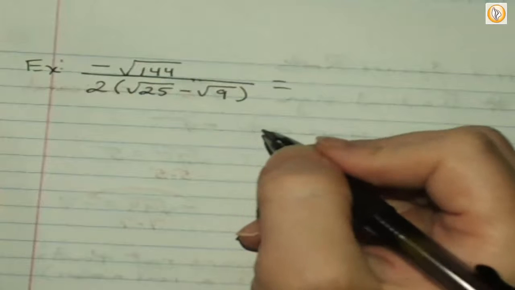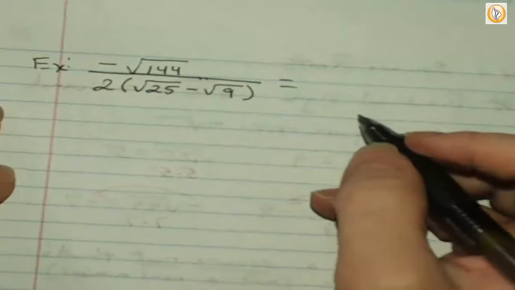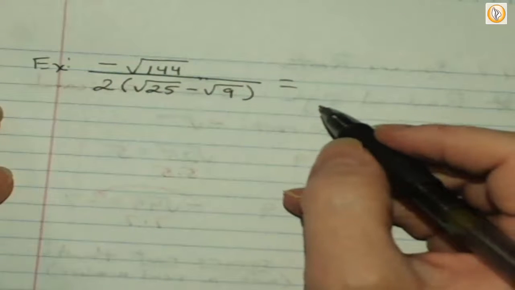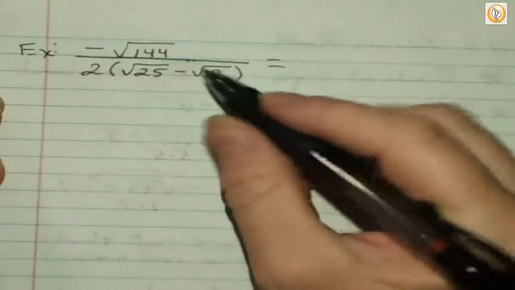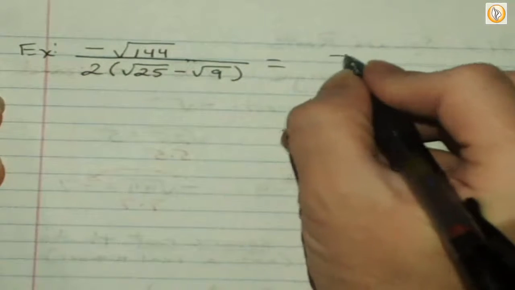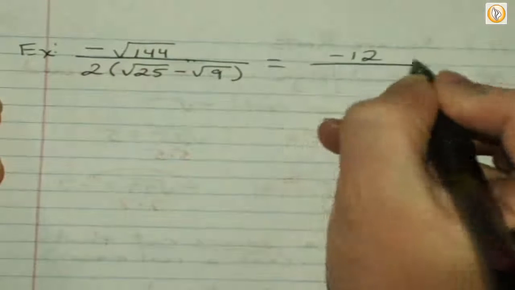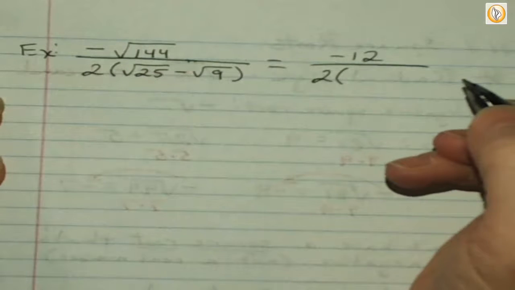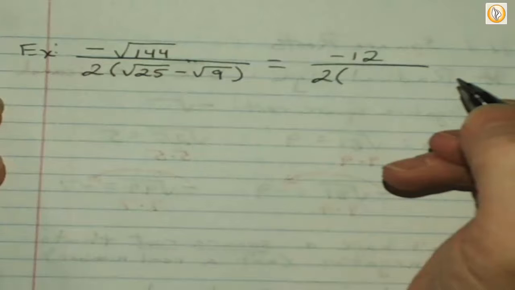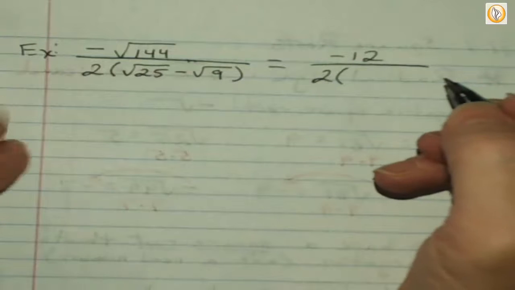So the square root of 144, negative, is negative 12. Then you have to do everything in the parentheses times 2. So you have to find the square roots of those two first.